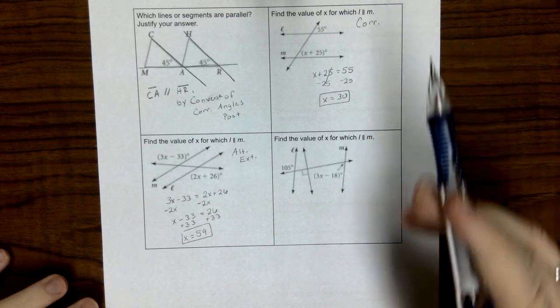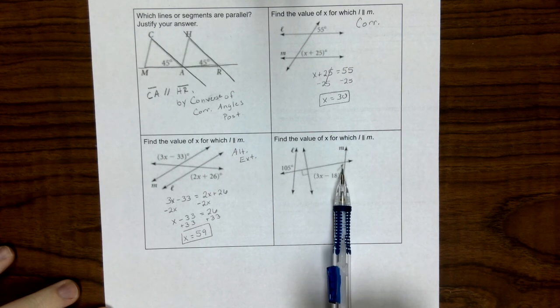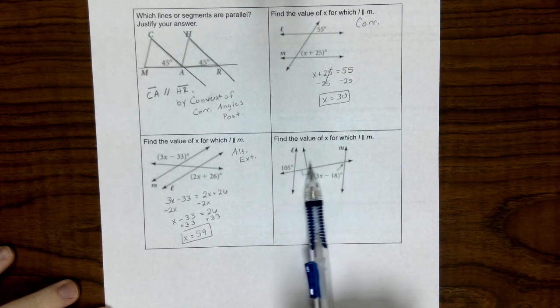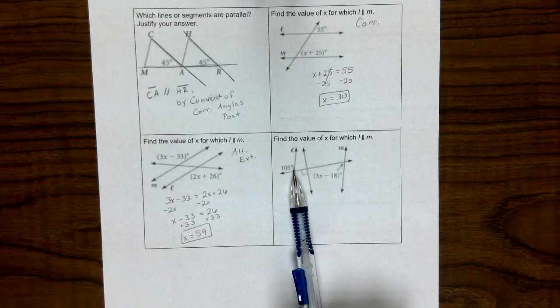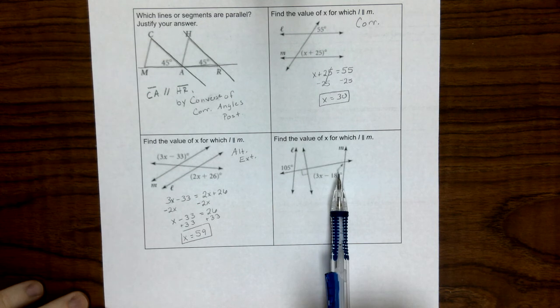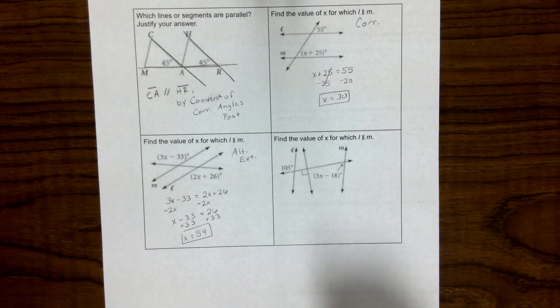because the 105 is outside the space of the parallel lines, or what we think is the parallel lines. It's on the outside. The 3x minus 18 is on the inside, and they're on opposite sides. So we haven't learned any relationship like that, where one's inside, one's outside, and they're on different sides of the transversal. We haven't learned one like that.